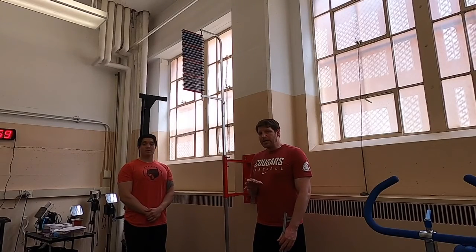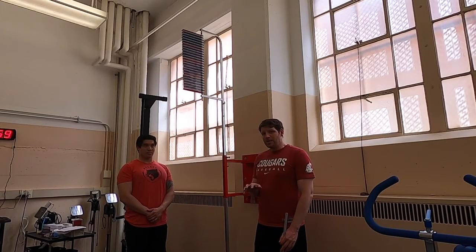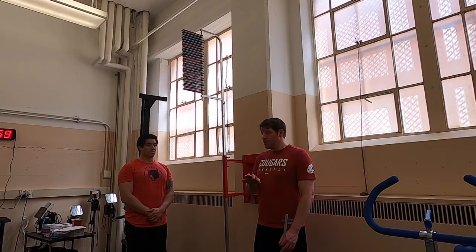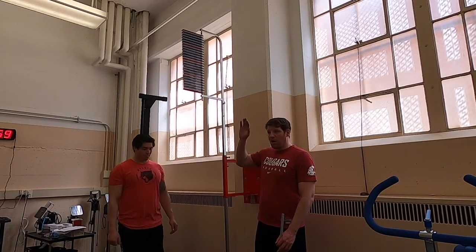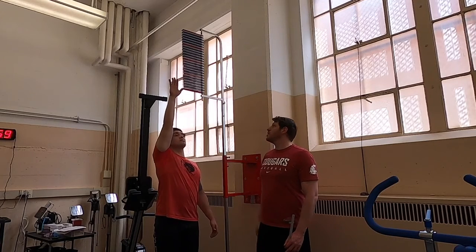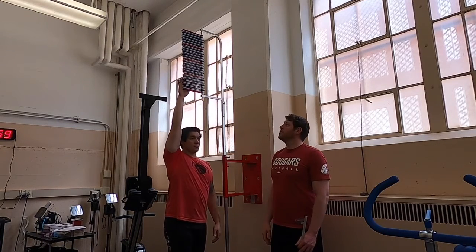So the first thing we need to get is standing height. Here's how we see the difference between the top vertical jump height and the standing height. So we need to get that first, okay? So what I'm going to ask Cole to do is to put his arm up as high as he can and slowly walk through the vertex here.